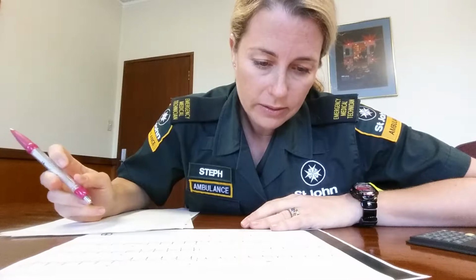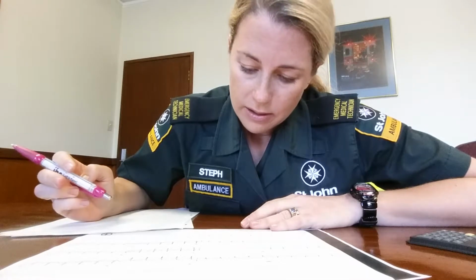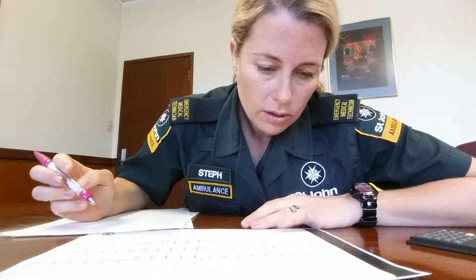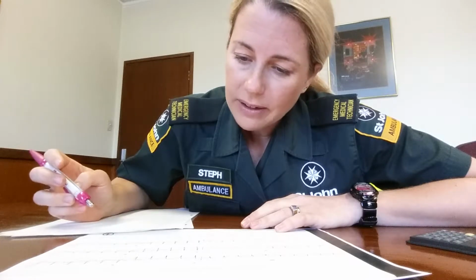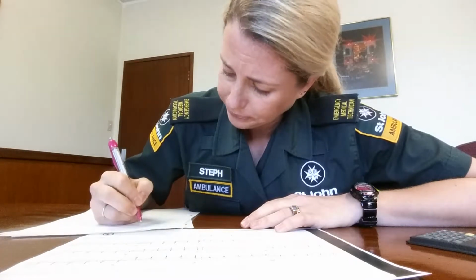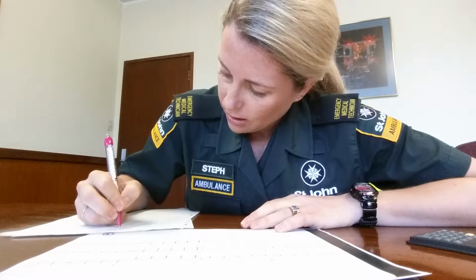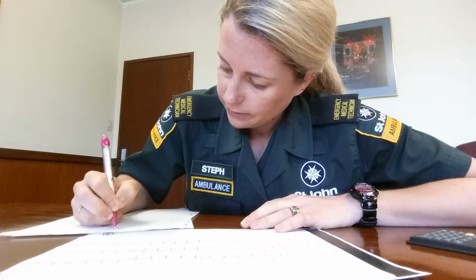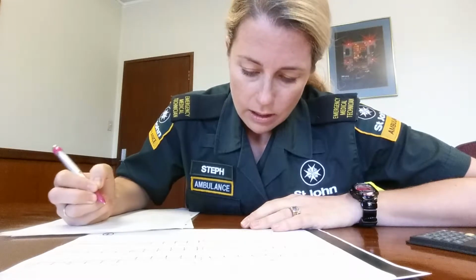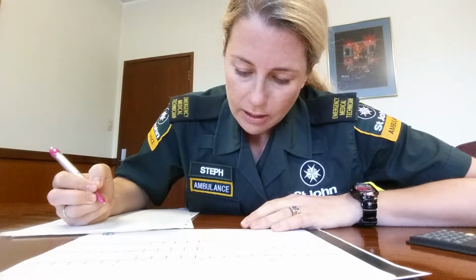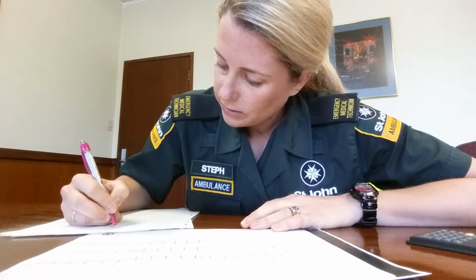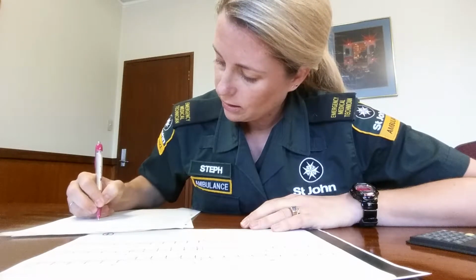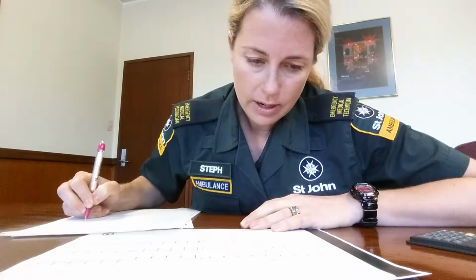Yes, I have P waves. They are symmetrical in 2, a bit biphasic in V1, so that is an intra-atrial conduction delay. But there is one for every QRS, so we're going sinus tachy for our rhythm.